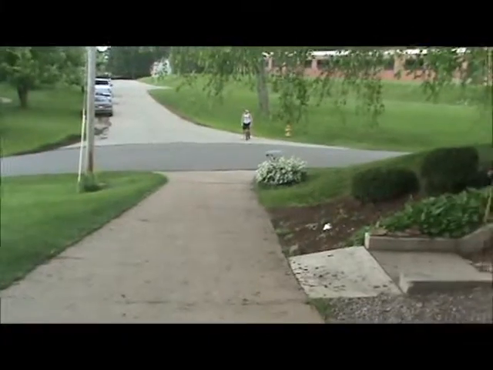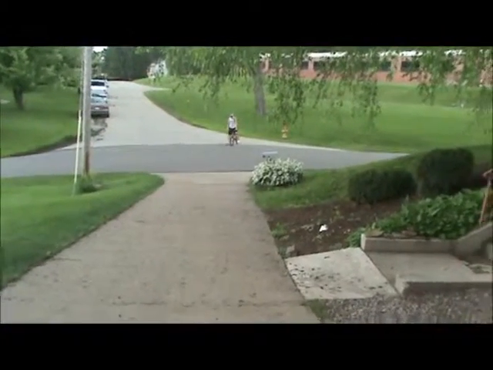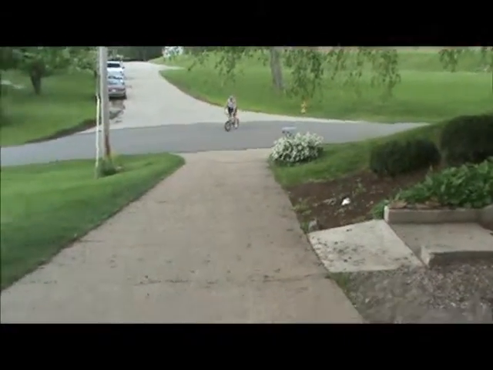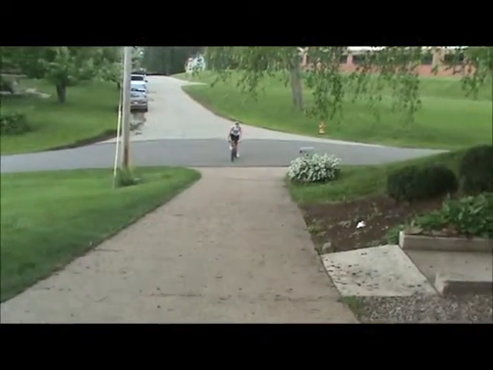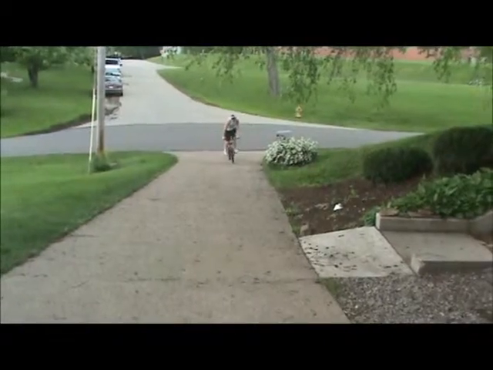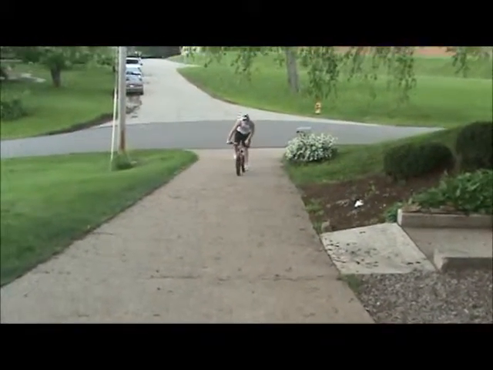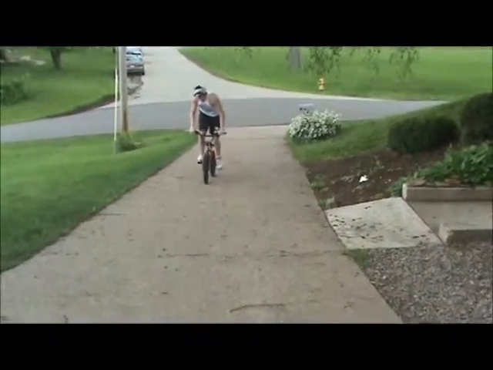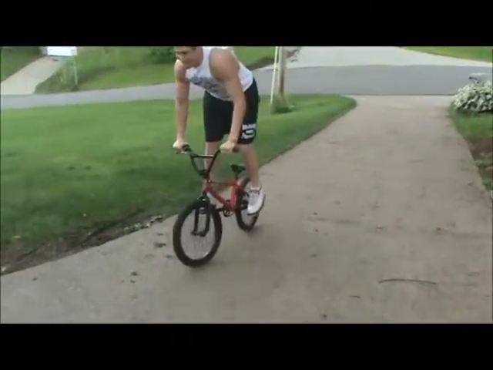Alright, this is kinetic force, which is force that you create to go up a hill, such as my driveway, and here's Mason going up the driveway. As you can tell, it's kind of hard for him. He's struggling. But that's kinetic force that he just created.